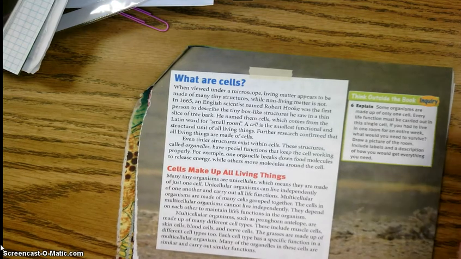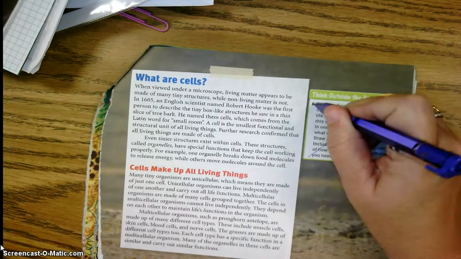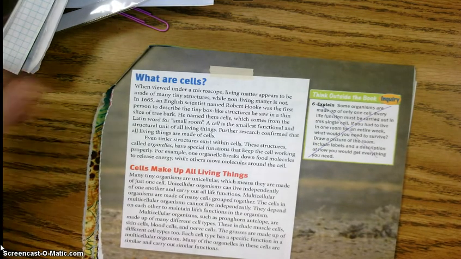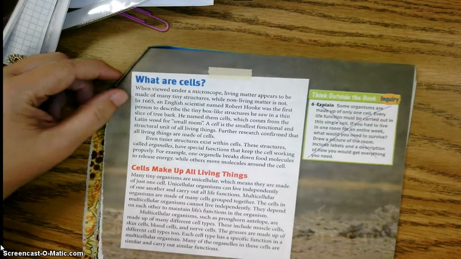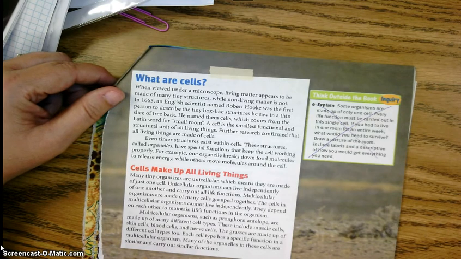A lot of times when you're reading, we'll have these think outside the book activities, and they're great, but they take a lot of time that we don't usually get to, so we're not doing number 6. What are cells? This is review of what we learned last unit. It says when viewed under a microscope, living matter appears to be made of tiny structures, while non-living matter is not.